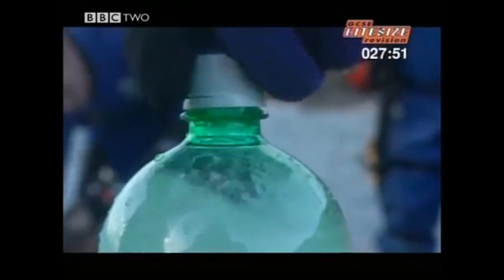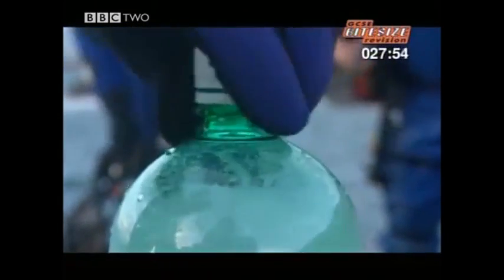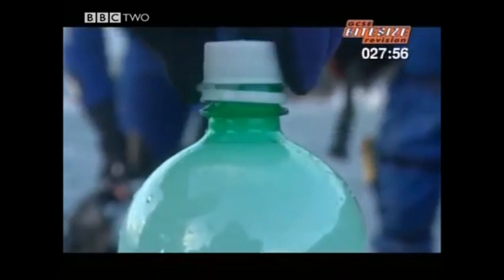The opposite is also true. When the pressure on the gas in this fizzy water is released, its volume increases, and out it rushes.